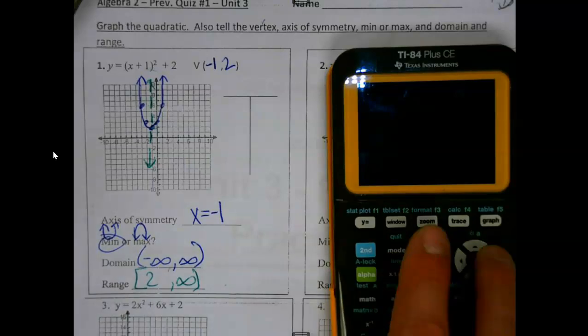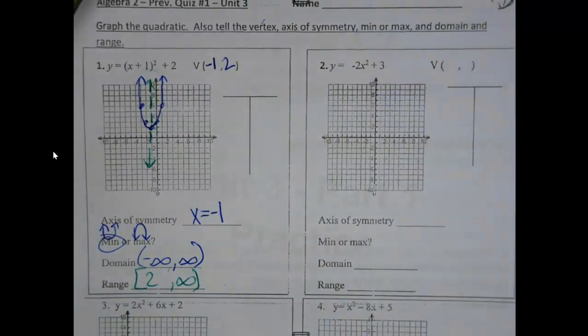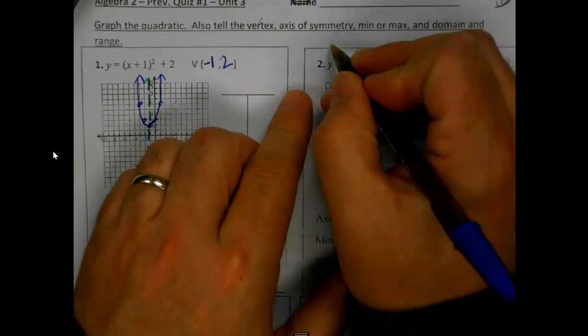So, now number 2, I don't know. Number 2, you may not even recognize this. That's actually in vertex form too. You're like, what? I don't see any parentheses. Let me rewrite this.